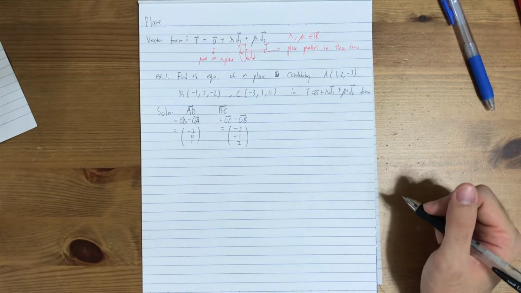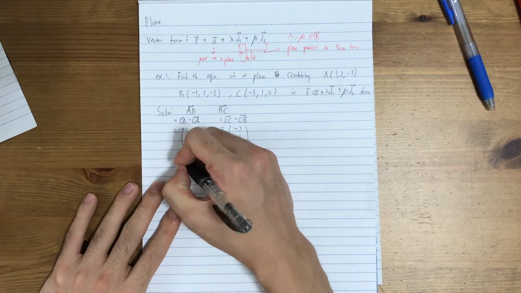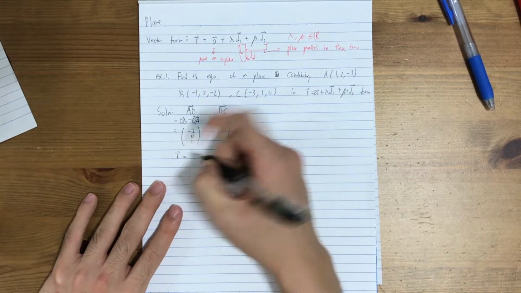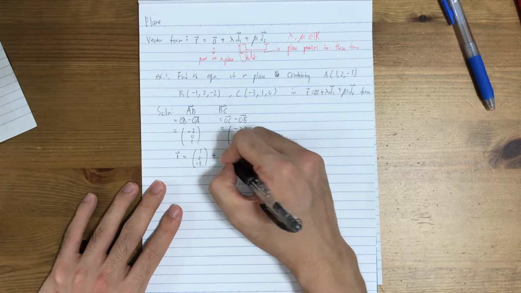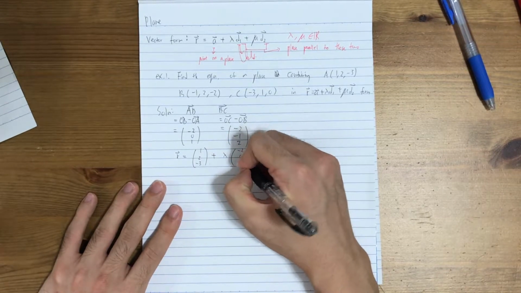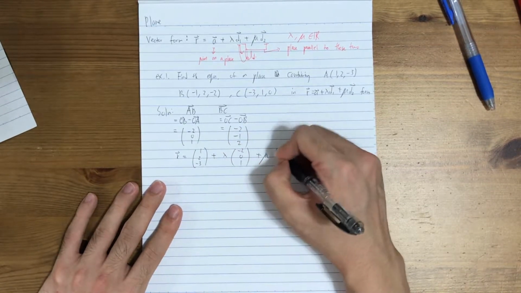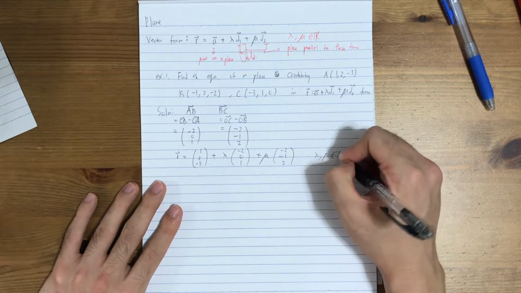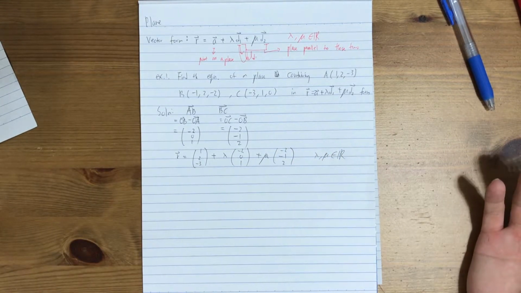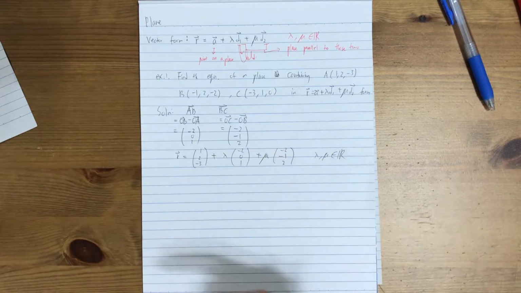Alright? Then we're done. The equation of the plane, I'll use A. So (1, 2, -3) plus lambda (-2, 0, 1) plus mu (-2, -1, 2). And so lambda and mu are real numbers. That's it. So very simple, right? So that's the vector form of a plane.